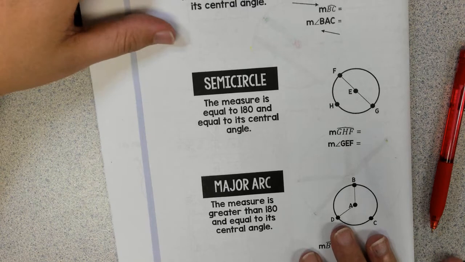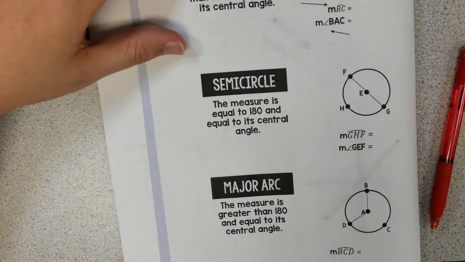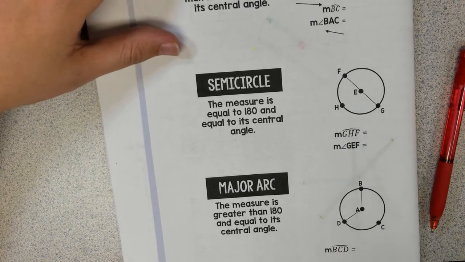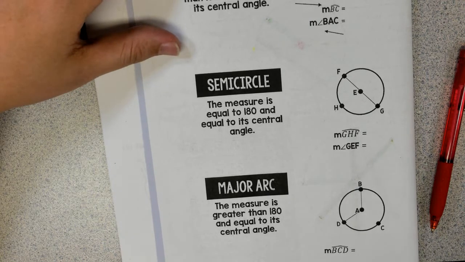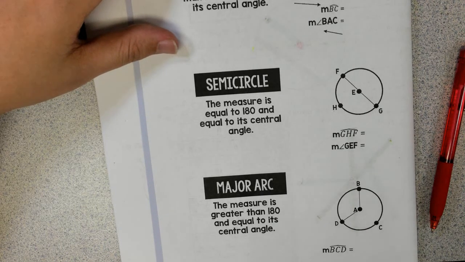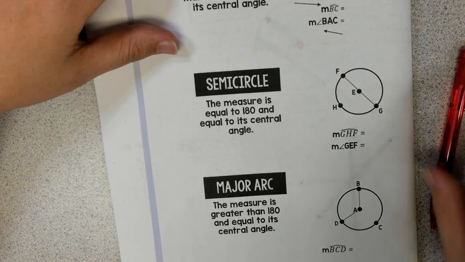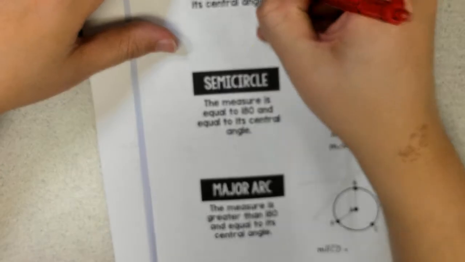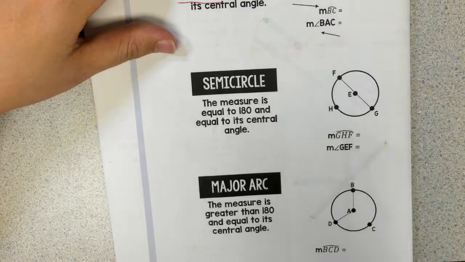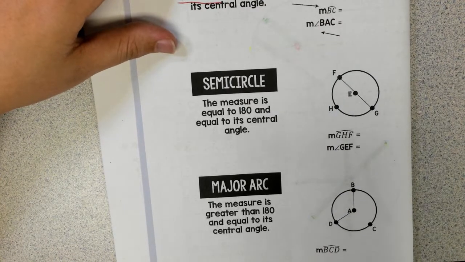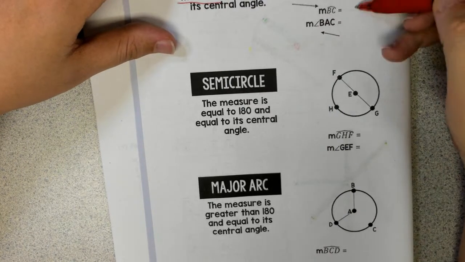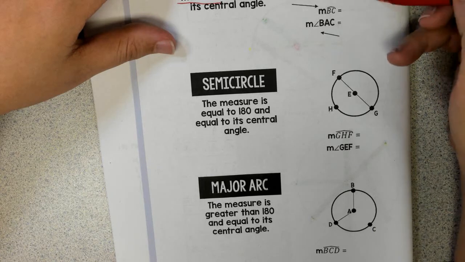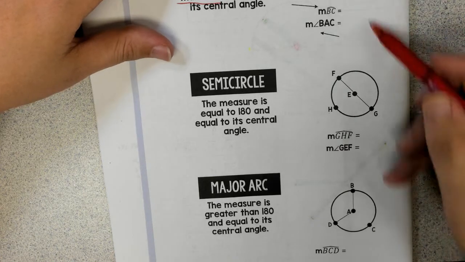Okay, the next part of the notes is the minor arc, semicircle, and major arc, and how to name them. The first one we're talking about is the minor arc, and the minor arc's measure is less than 180 degrees. It is critical that we know that less than 180 degrees is a minor arc, which means that it does not have a diameter. If there was a diameter, it would be 180 degrees.